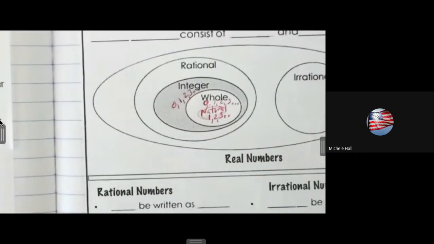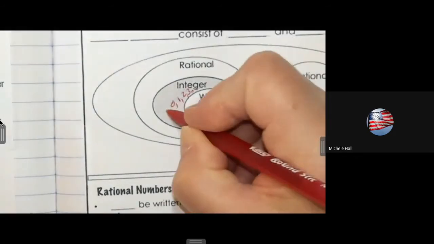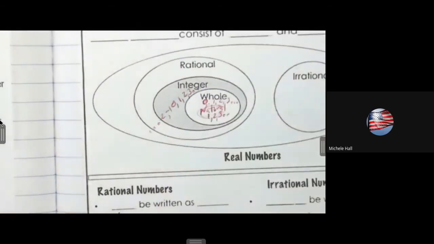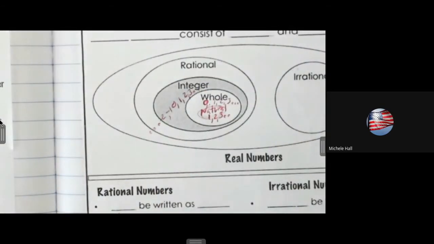So what's been included in this set to make it the integers? Negative numbers. So you have negative 1, negative 2, all the way to infinity. Hey, Hunter, this one's for you. The integers are in.